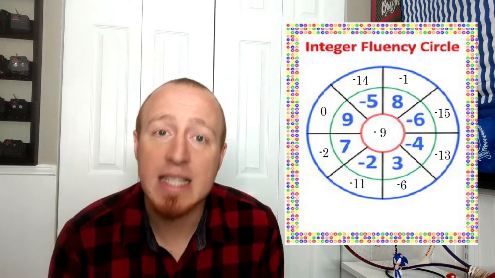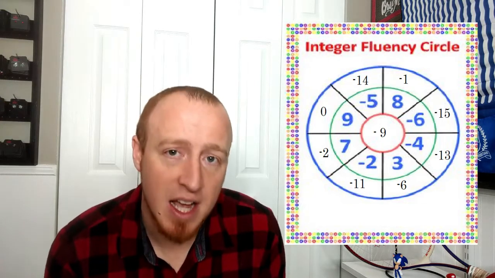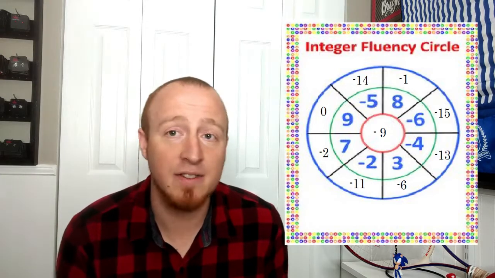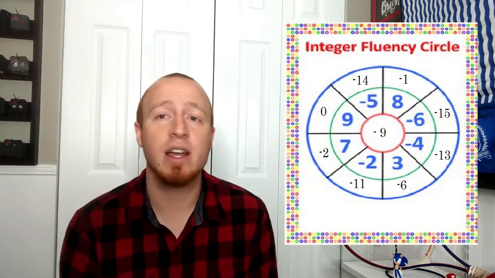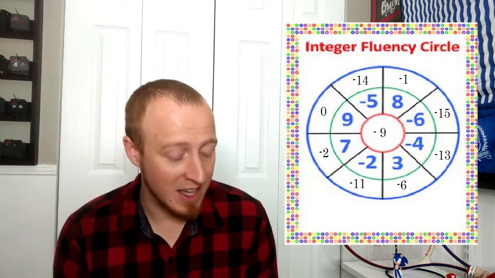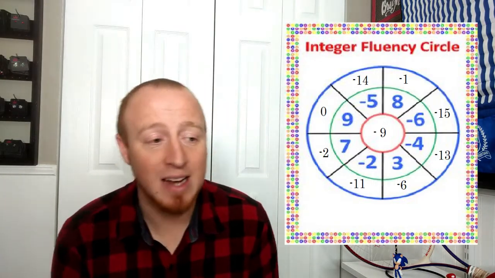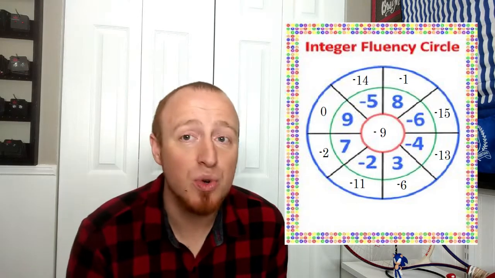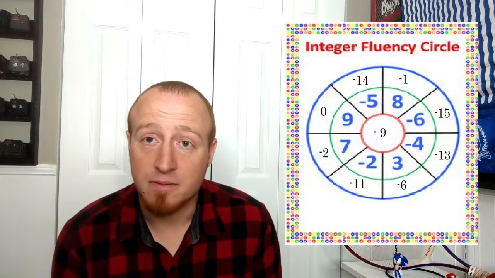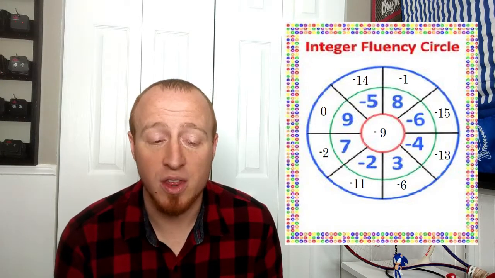9 minus 3 is 6. Keep the larger number sign. Negative. Negative 6. All right? Negative 9, negative 2, they're both negative, so you add to keep the sign. Negative 11. Negative 9 plus 7, you subtract and keep the sign. You get negative 2. Keep the sign of the larger value, sorry. And so on and so forth.